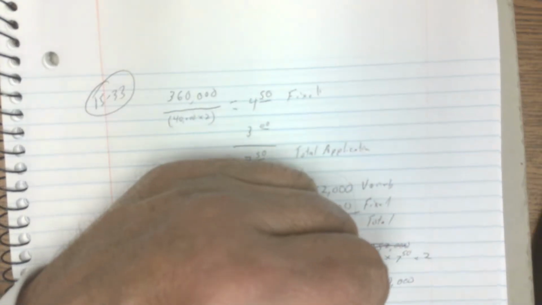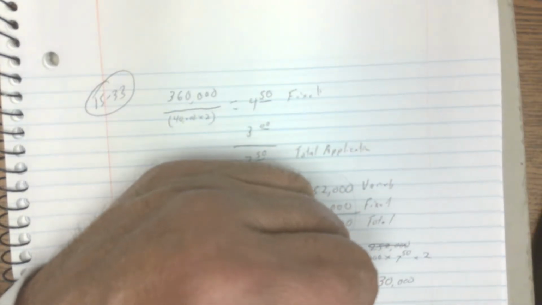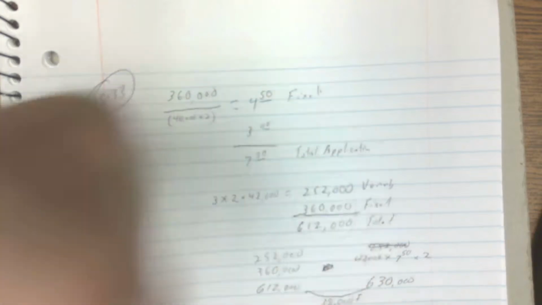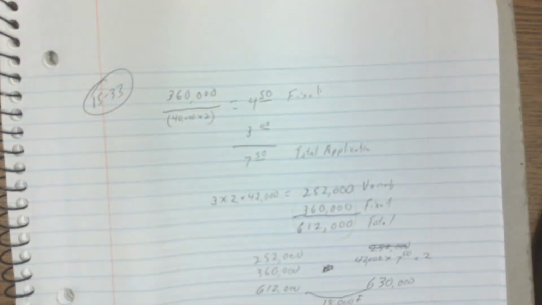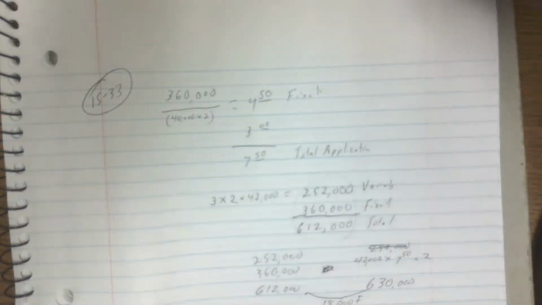And so we have 18,000 favorable because we did produce more, right? Our capacity was 40,000. Everything was based on we produced 42,000. So that answer makes sense on that.